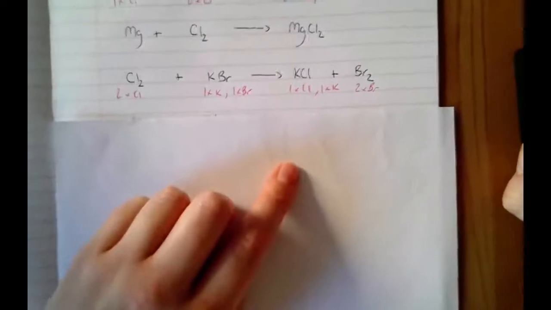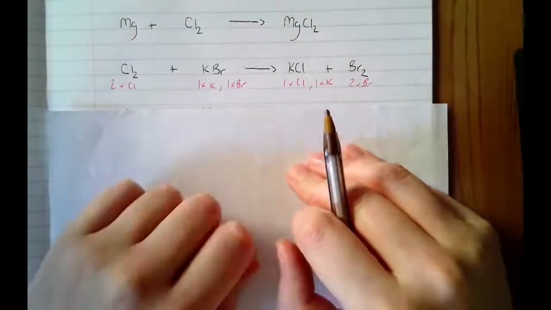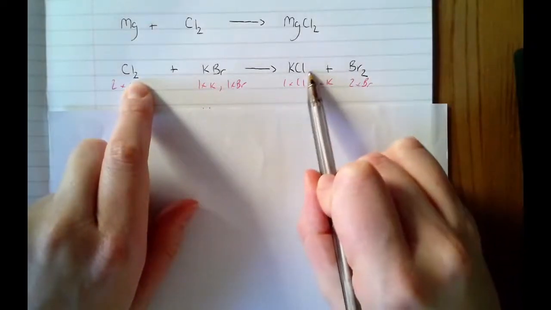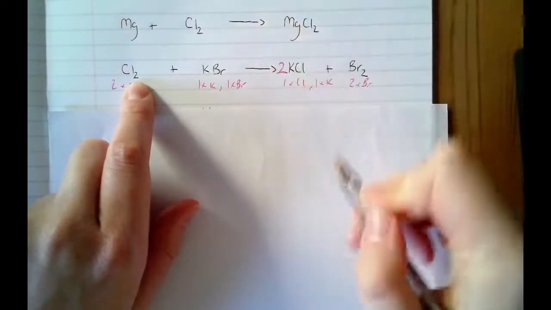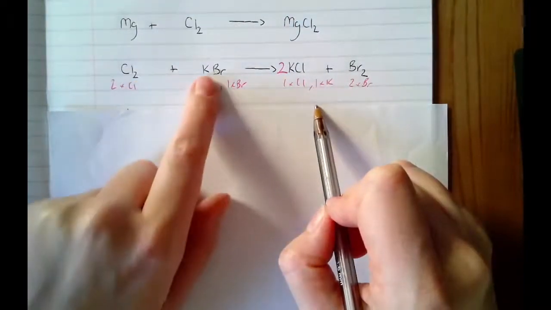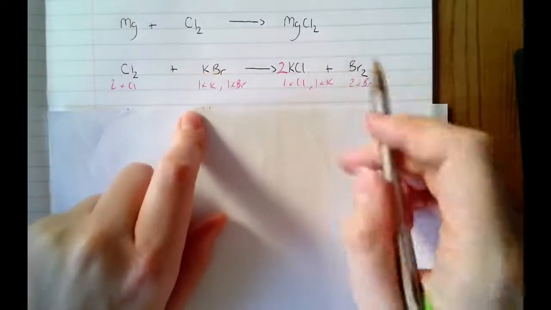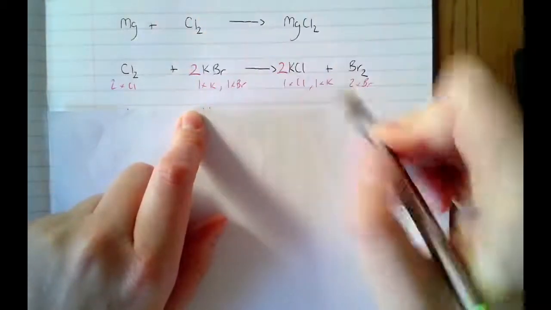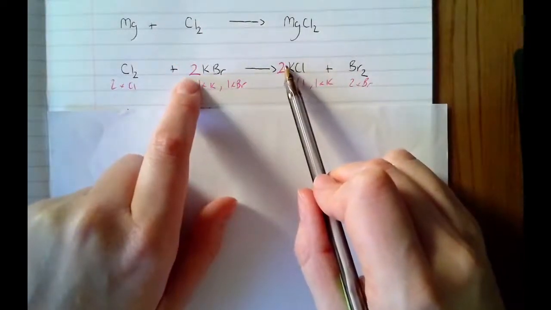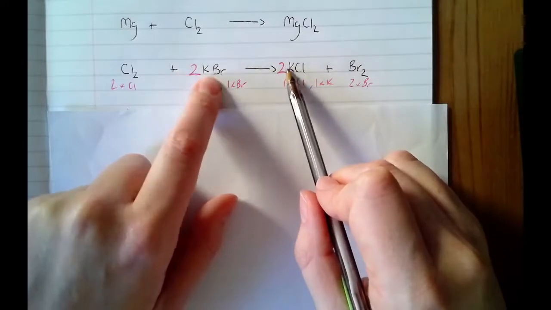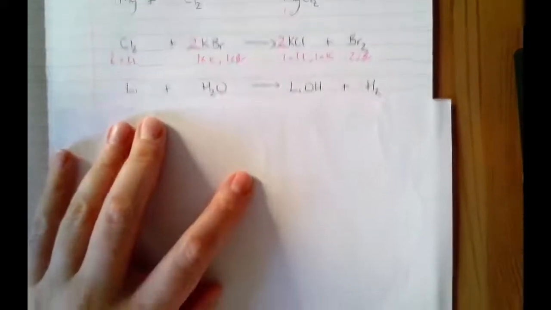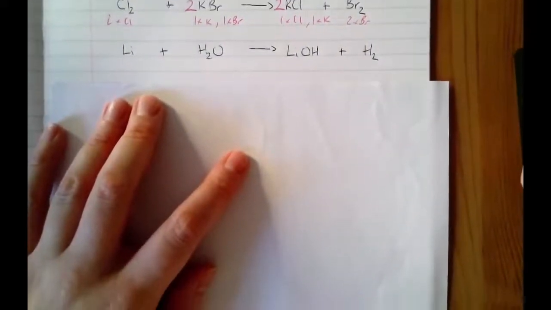So my chlorines need to be balanced and my bromines need to be balanced. Doesn't matter which one I do first. Here, 2 chlorines on the left, I need 2 on the right. I cannot use a small number, I have to put a big 2 in front. That gives me 2 chlorines on each side. If I now do the bromines, I've got 1 bromine on the left, I've got 2 on the right, so I'm going to insert a 2 on this side. Now I've got 2 bromines on each side. By adding those large 2's, I've changed the number of potassiums. I've now got 2 potassiums on the left, but I also have 2 potassiums on the right, so it is now fully balanced. We'll just do one more together and then I'll get you to try some for yourself.